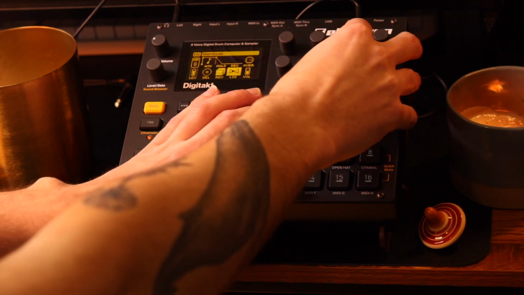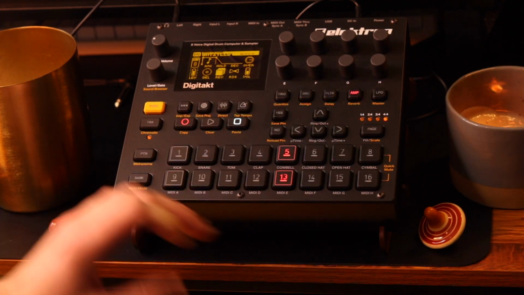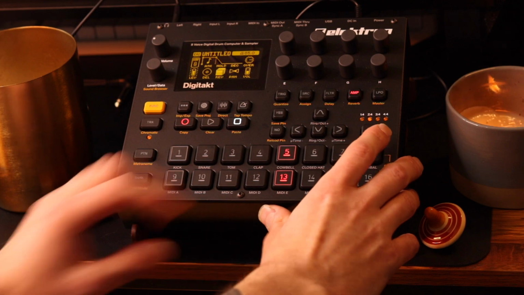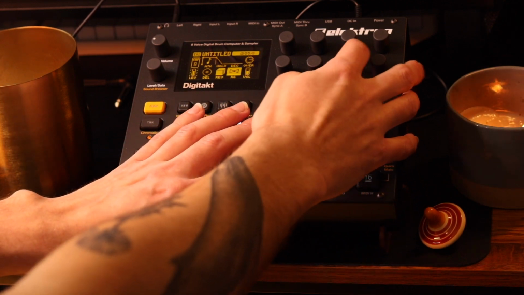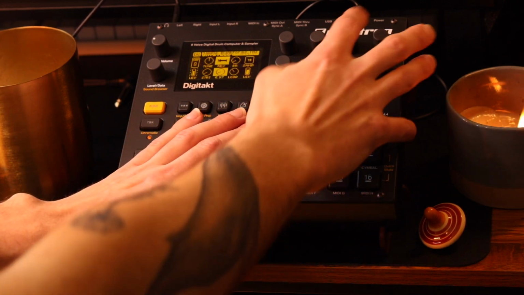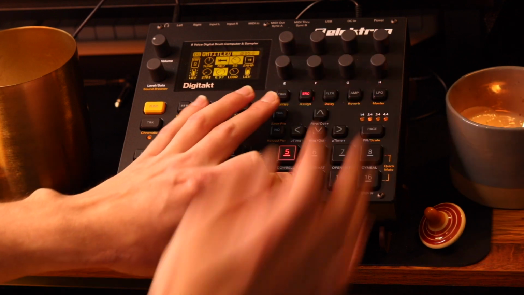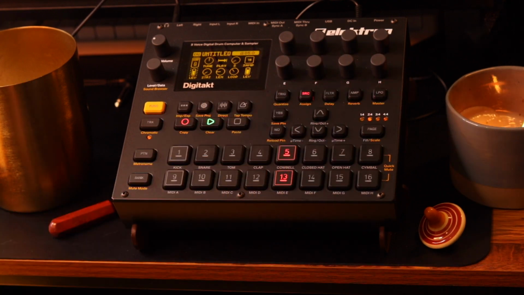And I also want to just change the bit rate and then change the panning on those two reversed notes. Okay, let's try that.